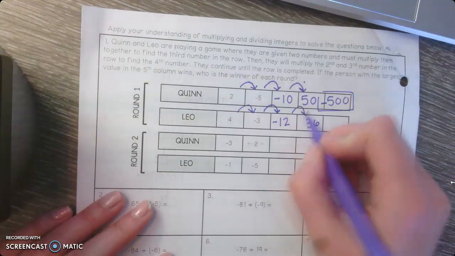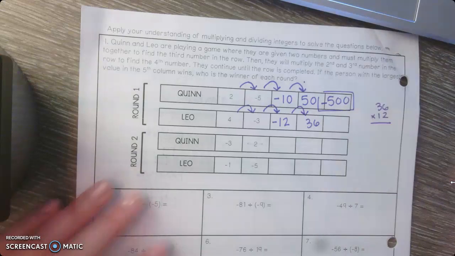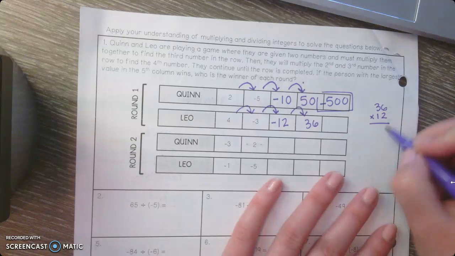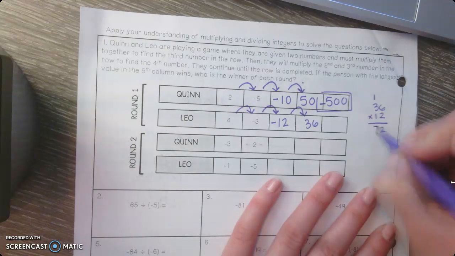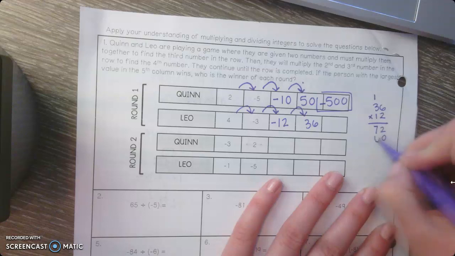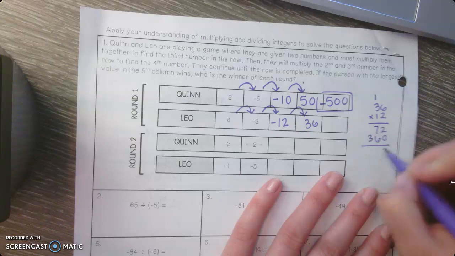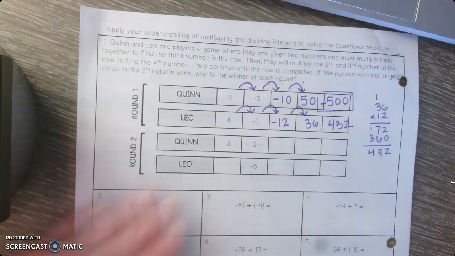And I've got negative 12 times 36. Ooh, I don't have a calculator, so I'm going to have to do it by hand. 36 times 12. 2 times 6 is 12. Add a 1. 2 times 3 is 6. Add 1 is 7. Hold my 0 place value. 1 times 6 is 6. 1 times 3 is 3. Add them up. Okay, I got 432.